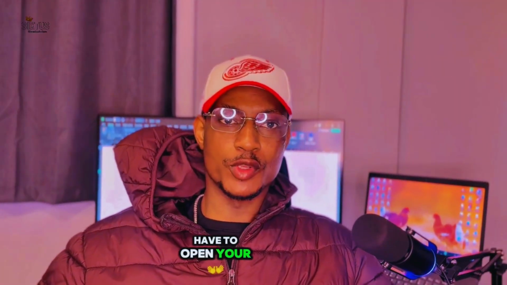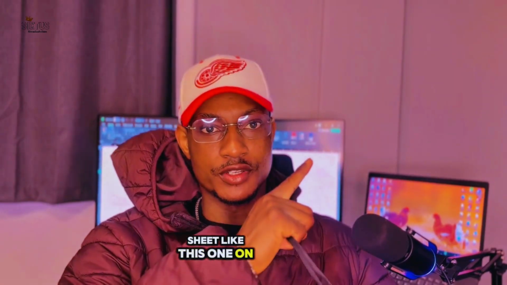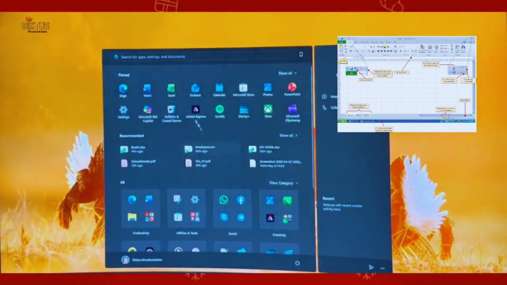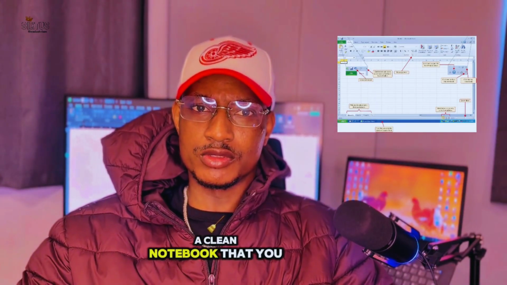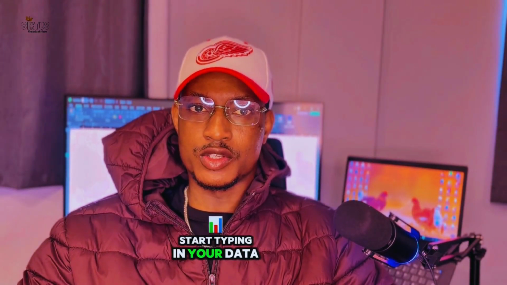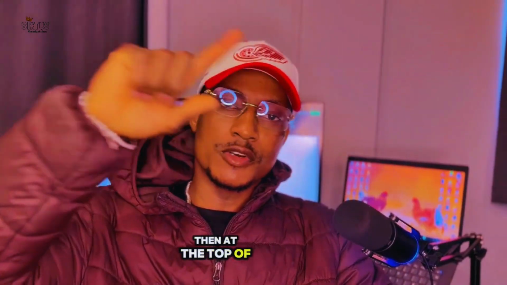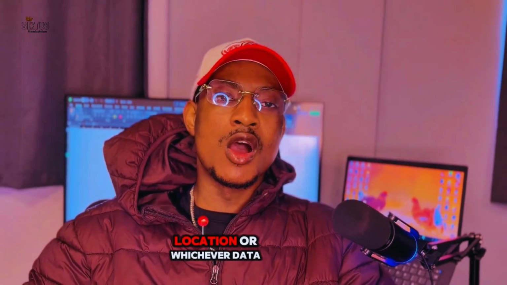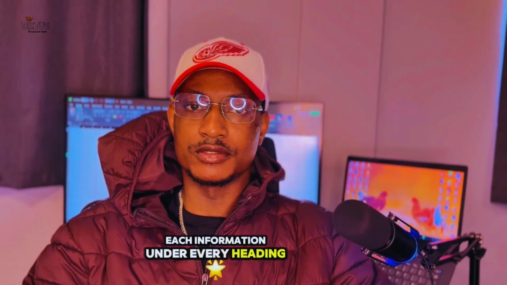First of all, you have to open your Microsoft Excel, click on a blank sheet like this one on the video. Think of it like a clean notebook that you want to start typing in your data. Then at the top of the row, type what each column means. For example, ID, name, age, location, or whichever data that you want to key in. Now start filling in each information under every heading.